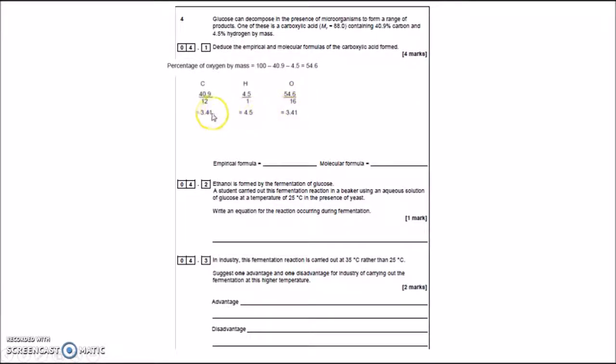Now, the problem is you've got to try and get these as whole numbers. So the easiest way to do that is to divide through by the smallest number. Divide all of them by 3.41. 3.41 becomes 1. That at least gets one whole number. 4.5 divided by 3.41 unfortunately comes out as 1.32, and 3.41 here becomes a 1. Now you've got to multiply up to get this one to be a whole number.